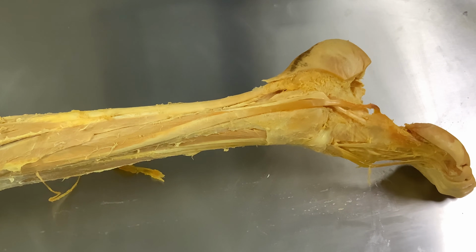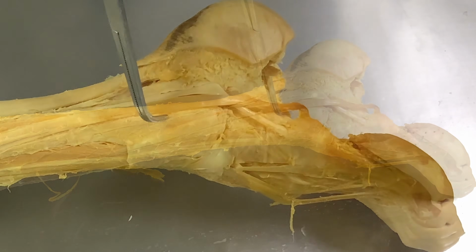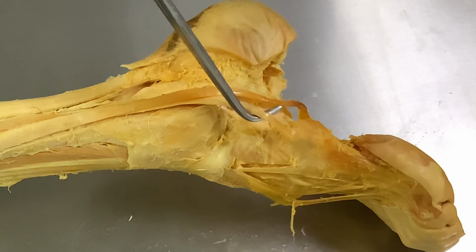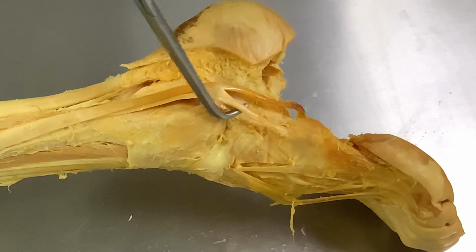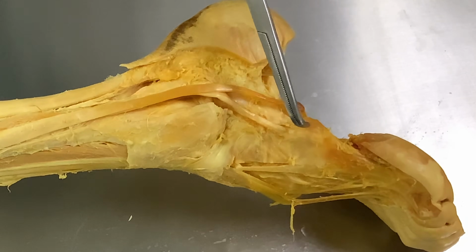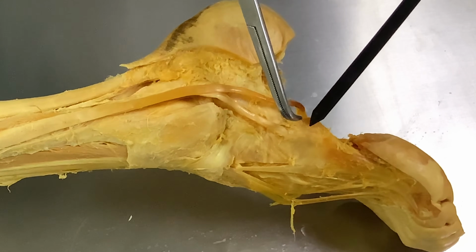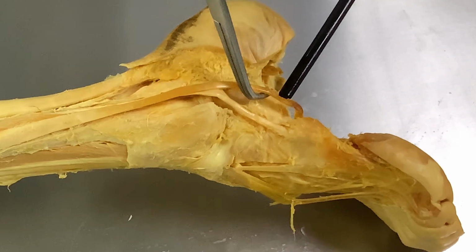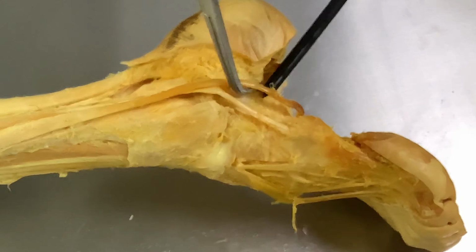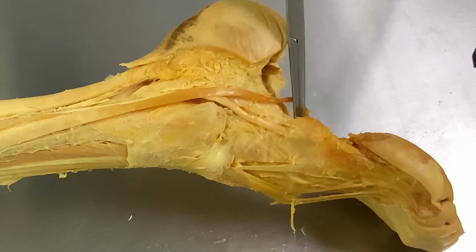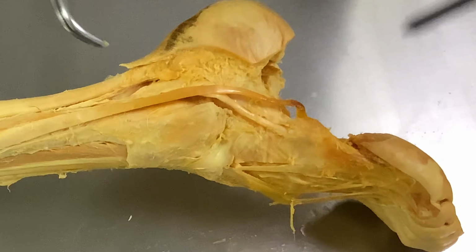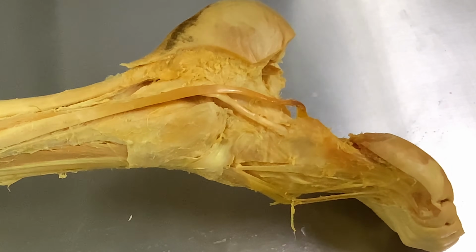Now let's try to identify these two muscles. What you can see here are two tendons, and this tendon is the tendon of my fibularis brevis muscle. Why am I saying this is fibularis brevis? We can see that it's going and getting distally attached to the base of my fifth metatarsal bone. And if I look at the tendon of my fibularis longus muscle, it has a long journey and it disappears in the sole of the foot. It travels all the way and it has to reach the first metatarsal.